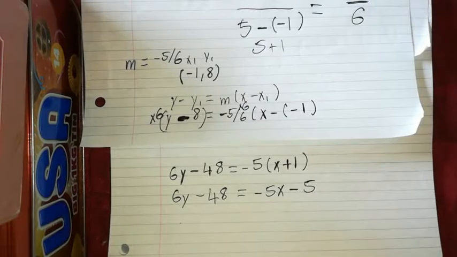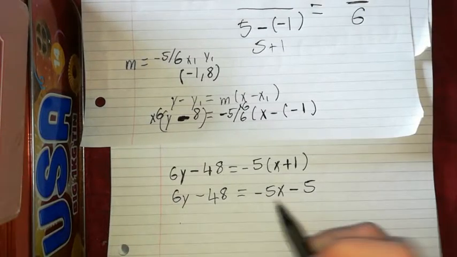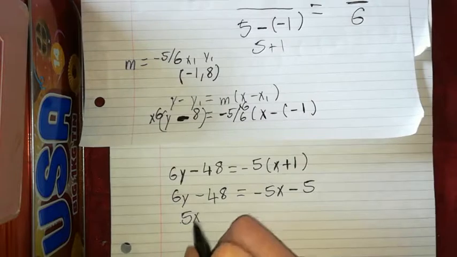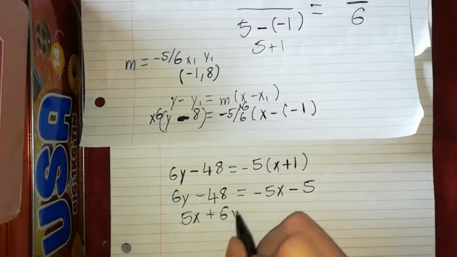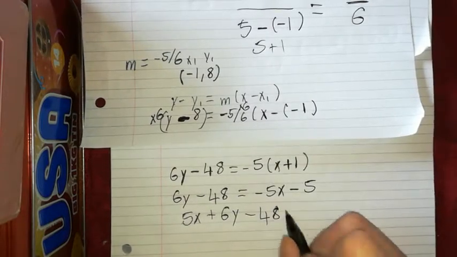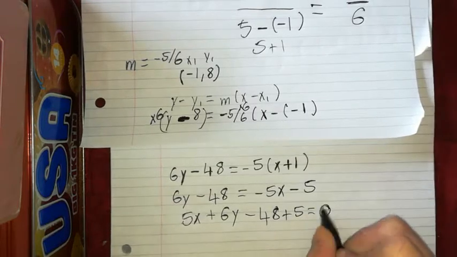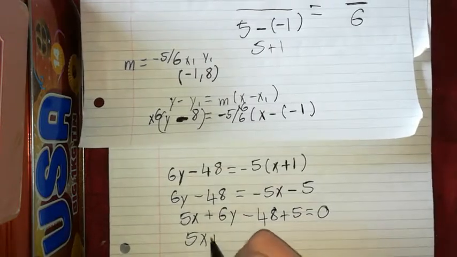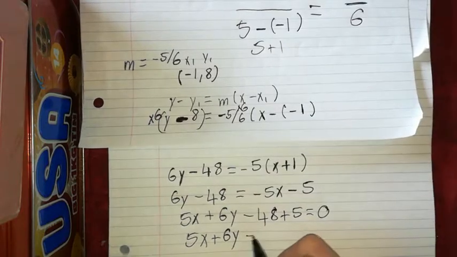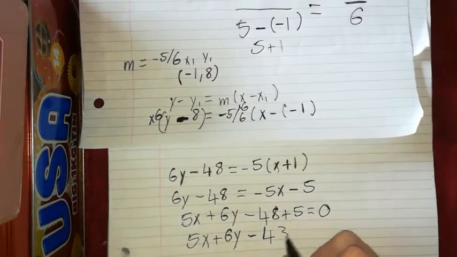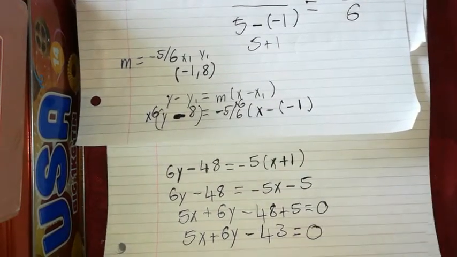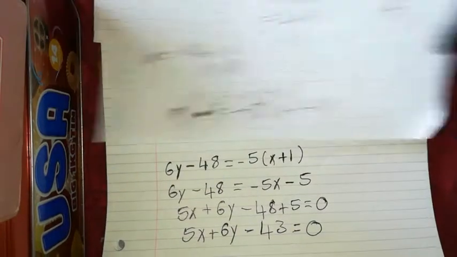Then I might bring everything over to the side that gives me a positive x. So 5x plus 6y minus 48 plus 5 is equal to 0. So 5x plus 6y and then minus 43 is equal to 0. And that is my equation of BC.